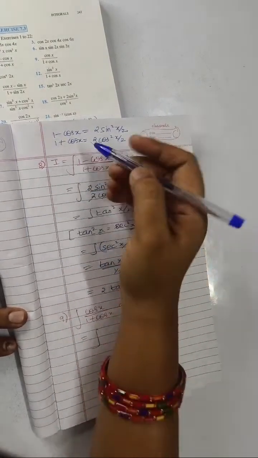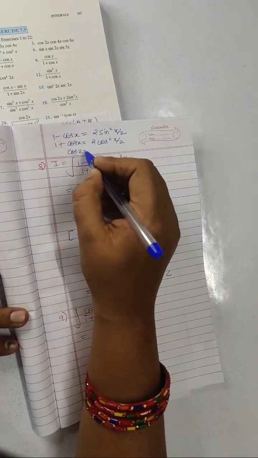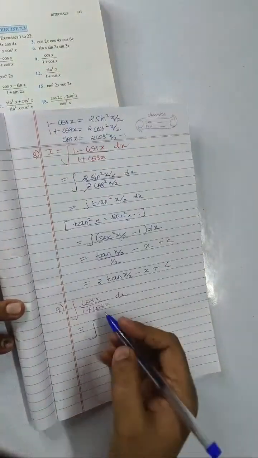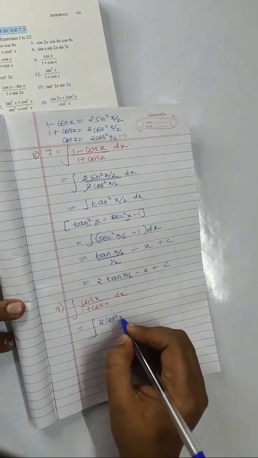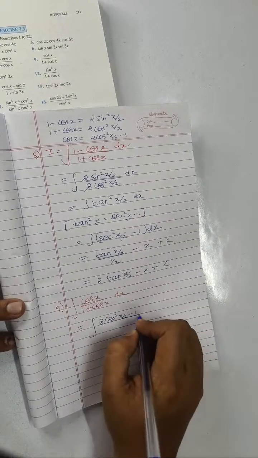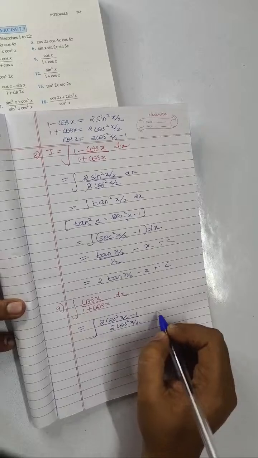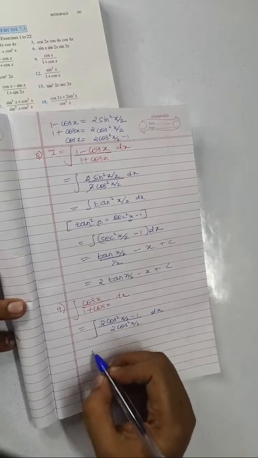Take this plus 1 to the right side. So that will become cos x as 2 cos square x by 2 minus 1. So we have 2 cos square x by 2 minus 1 by 1 plus cos x, which is 2 cos square x by 2, dx. Now split the terms.